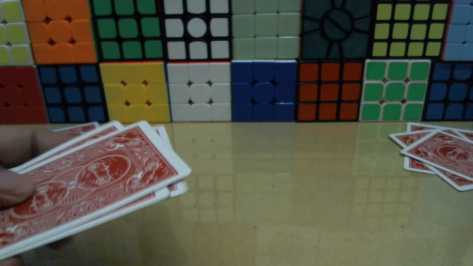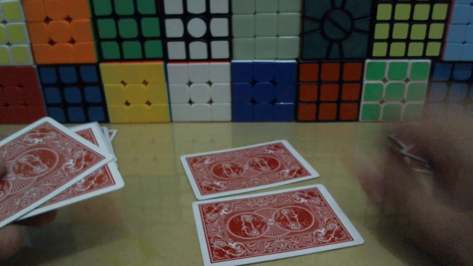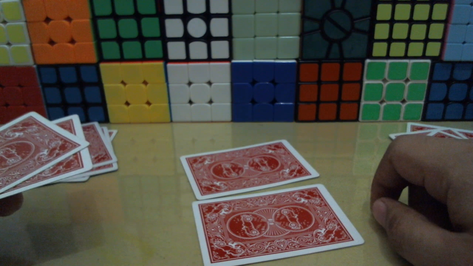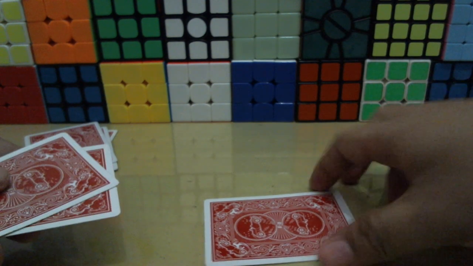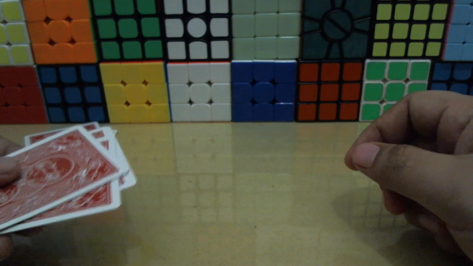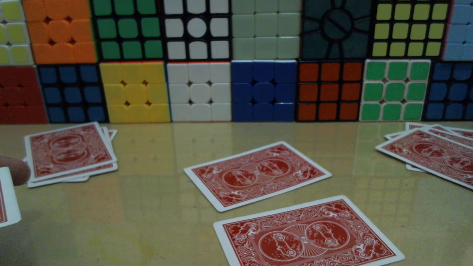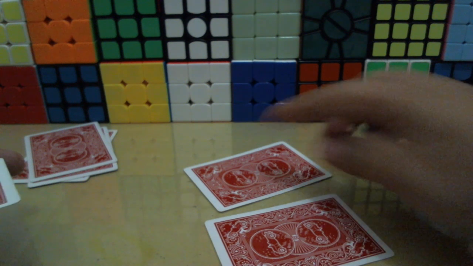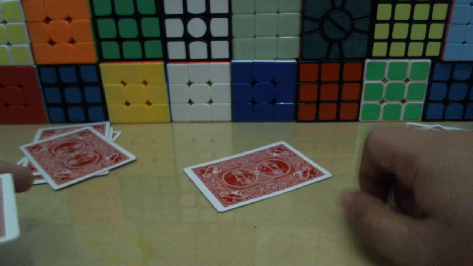You have 3 cards each, so Penn wants the spectator to get another card for himself. So 2 cards dealt, and the spectator chose one card. Let's say this one. The other card goes back under the deck. And finally, 2 cards again. Choose a card for Teller. The spectator chose one of the cards for Teller. He chose this one. And then this card goes under the deck.